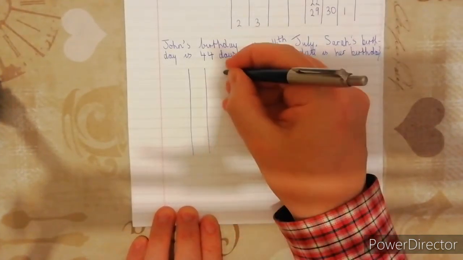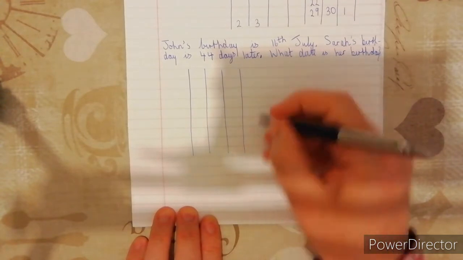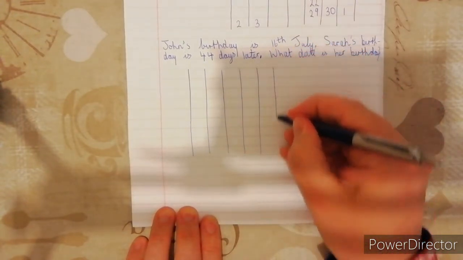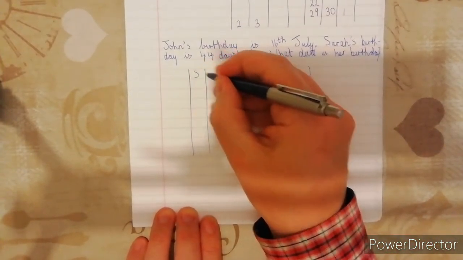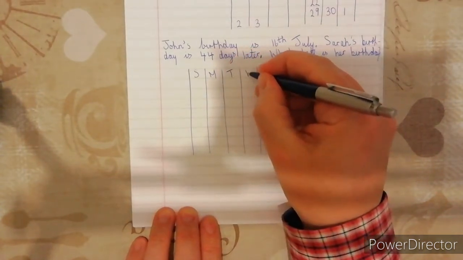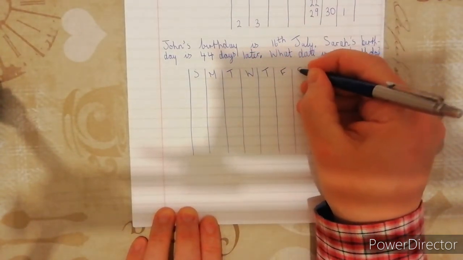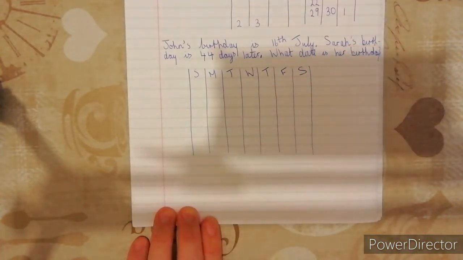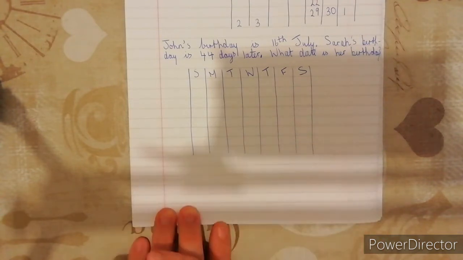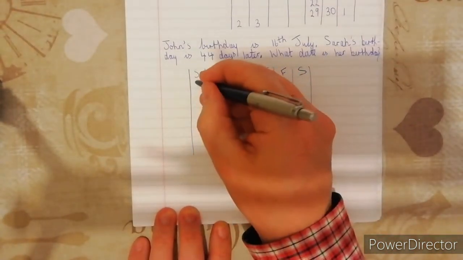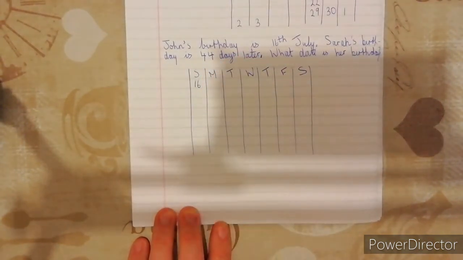So 7 columns. Okay. And we're told that her birthday's on the 16th, but we're not told that her birthday is on a Monday or a Friday or a Saturday, so we can just pick any day. That's not going to affect our answer. So I'm going to put it in over here on the Sunday. So 16th of July.